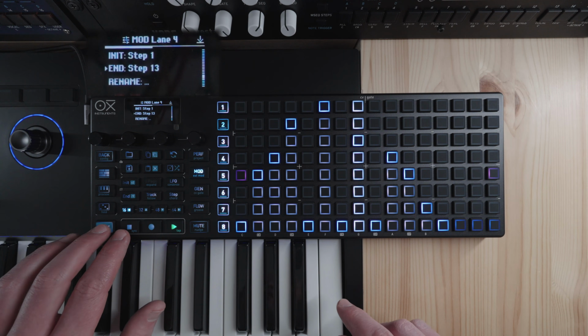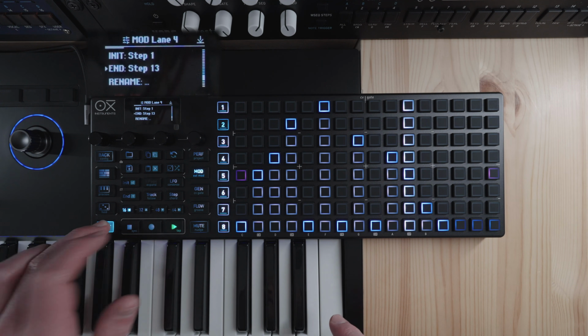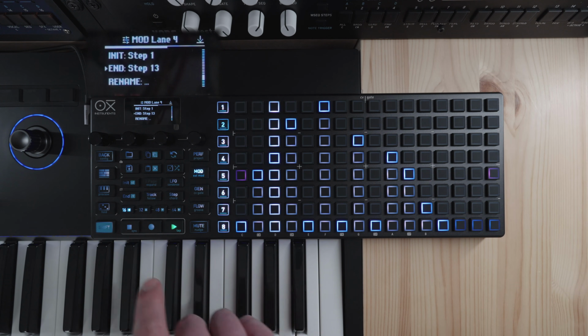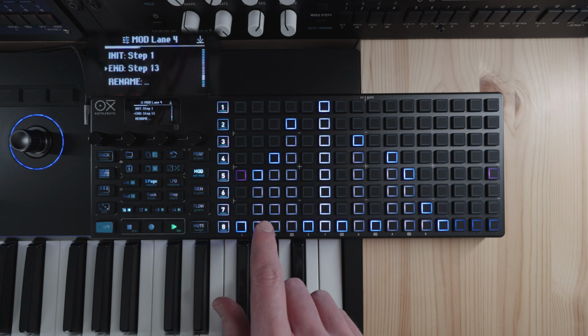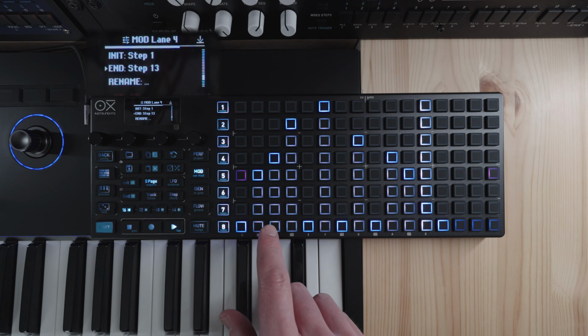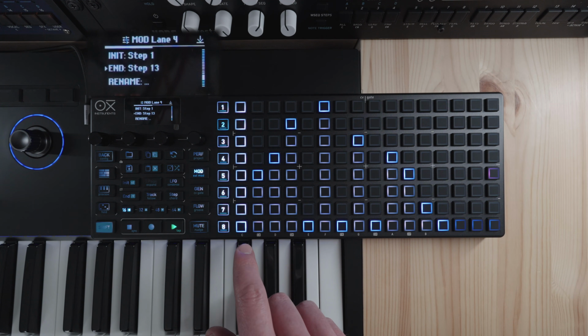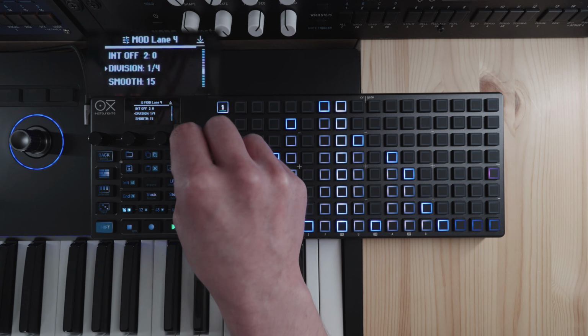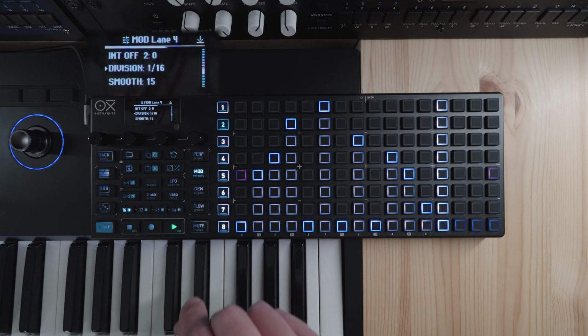Now if you wanted to sync them, you can hold shift and click or tap stop, which will sync them, and at some point it will sync the mod lane to the sequencer. I'll make the division faster again.